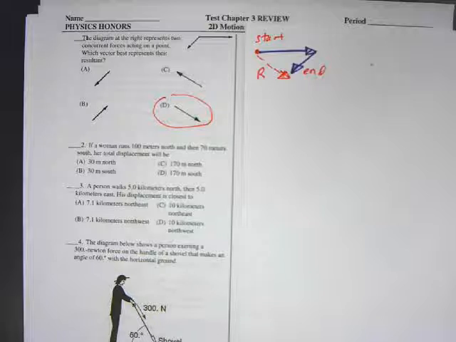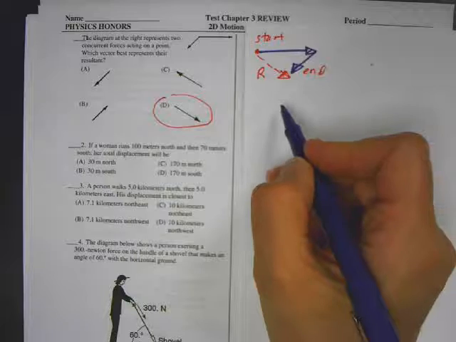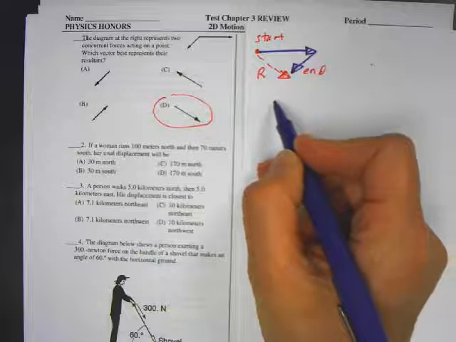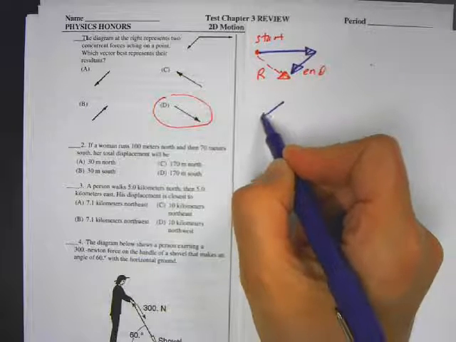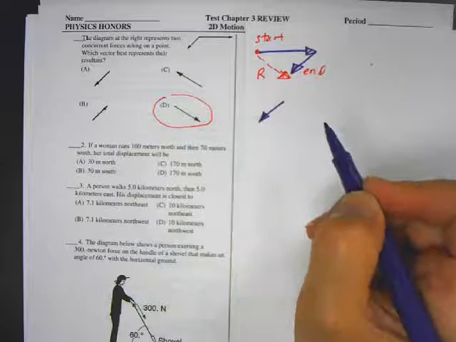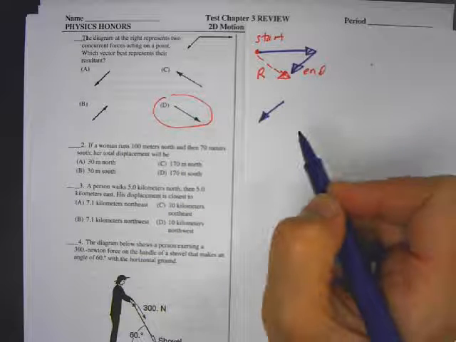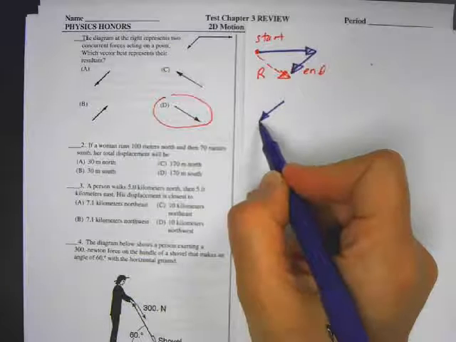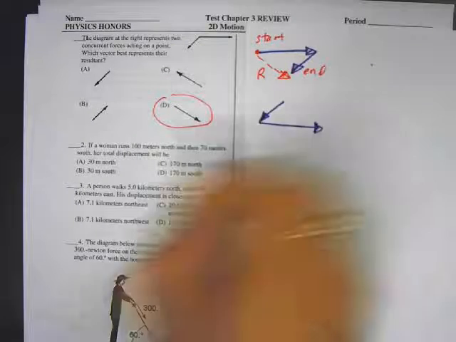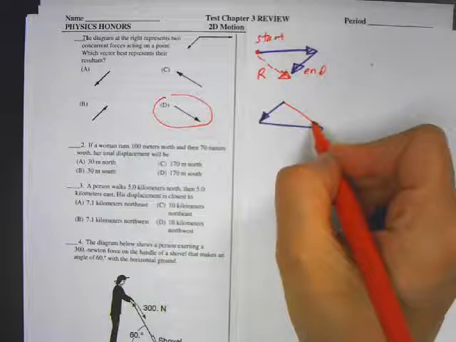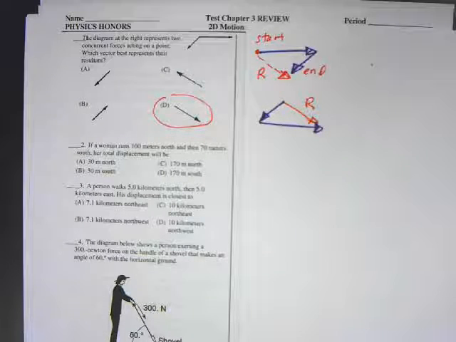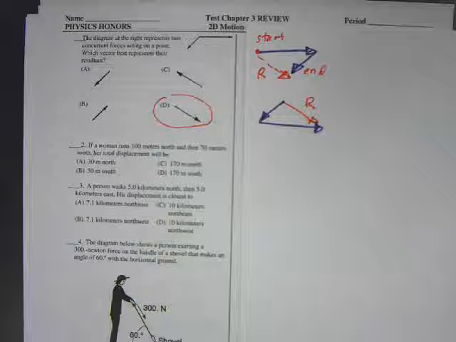Now, does it matter if I do it the other way? No. What if I drew the other one first, this one, and then from the head of that one, I did the tail of the other, and then from where I start to where I end up, I get the resultant. Does it look exactly the same? Sure it does. Okay, so A plus B, B plus A, I get the same thing.